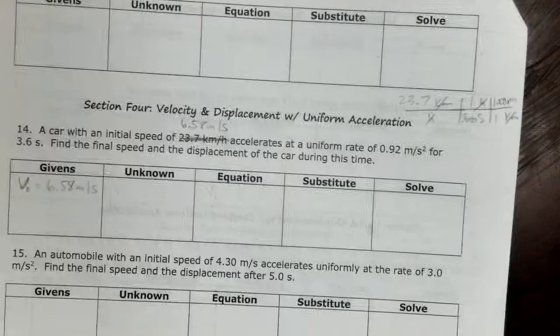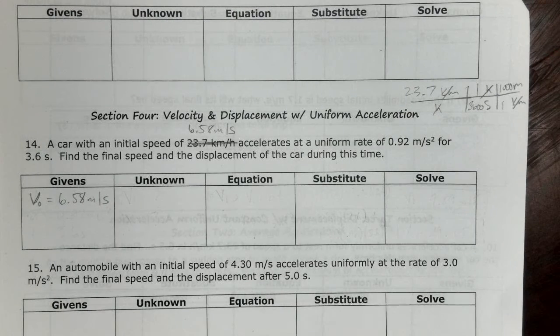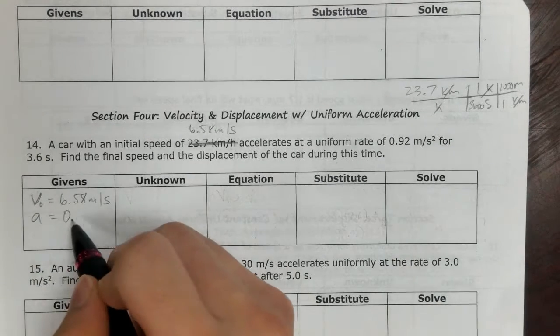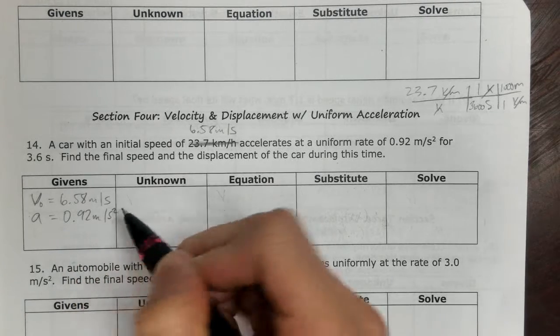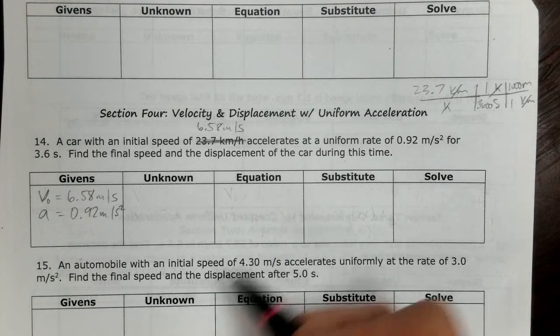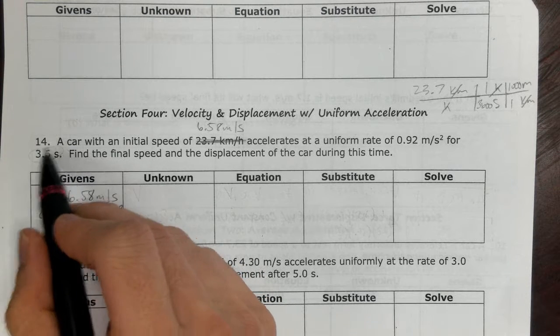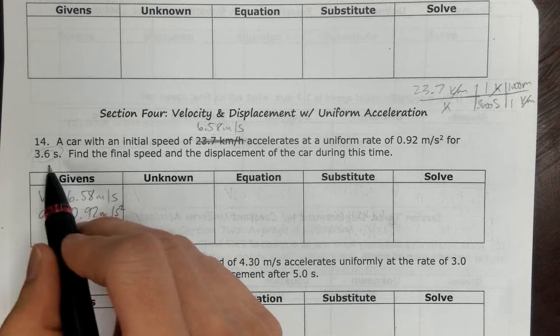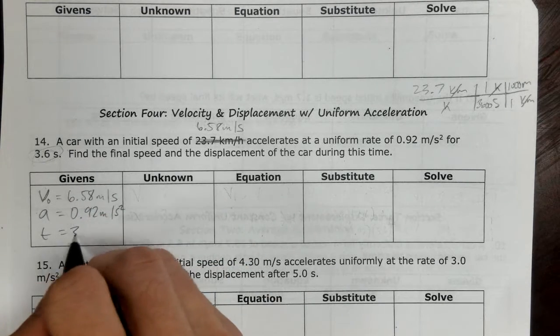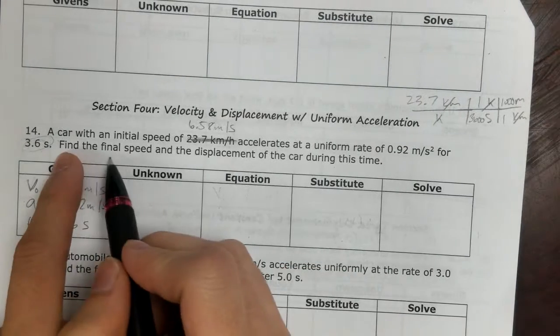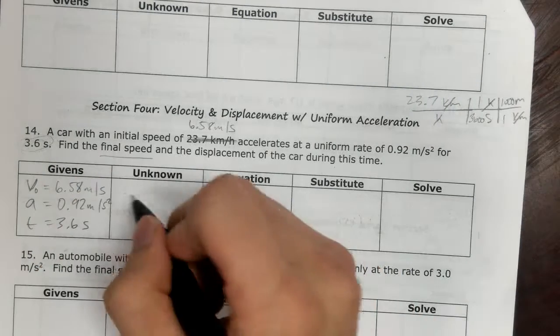Okay, what other information did they give us? Acceleration, how much is it? 0.92 meters per second squared. And then the last piece of information. What's that? Yeah, time. Alright, what are they looking for? Final speed or V? Yeah, very good.